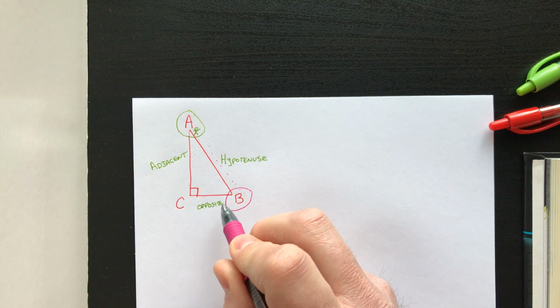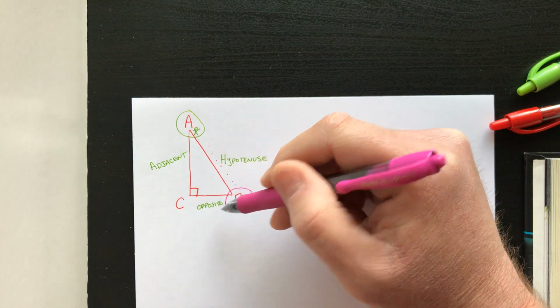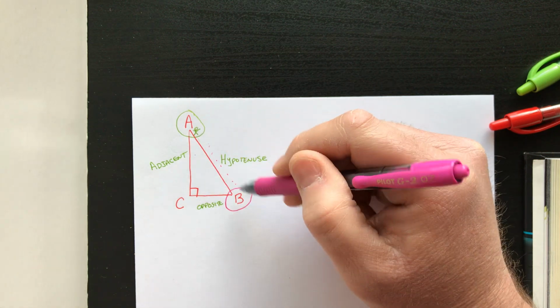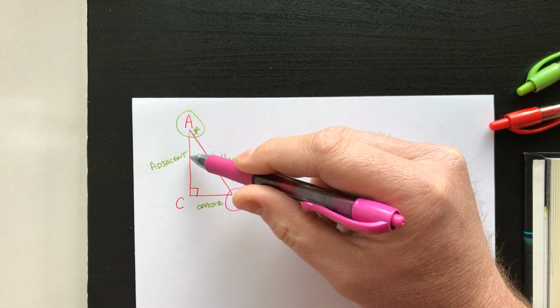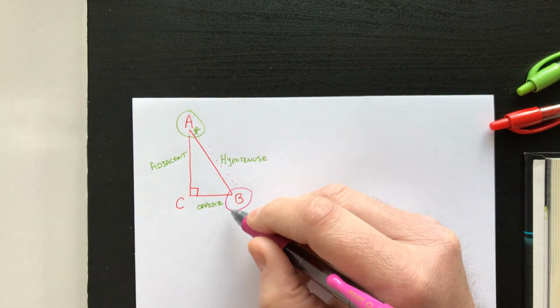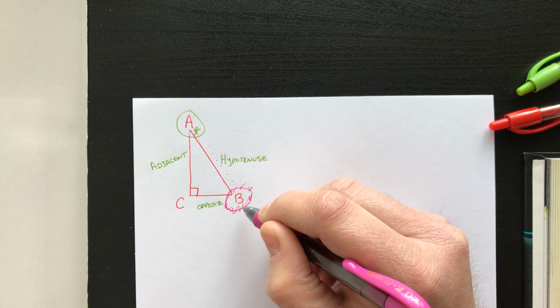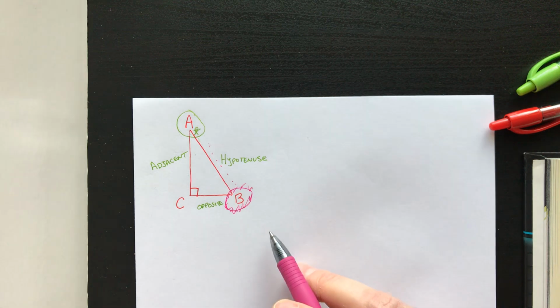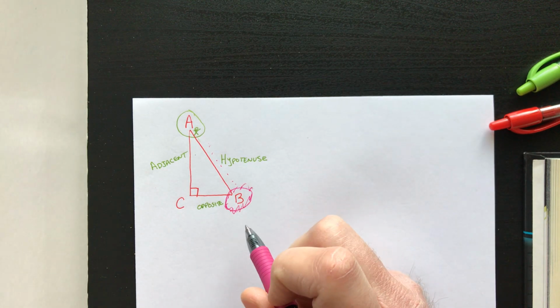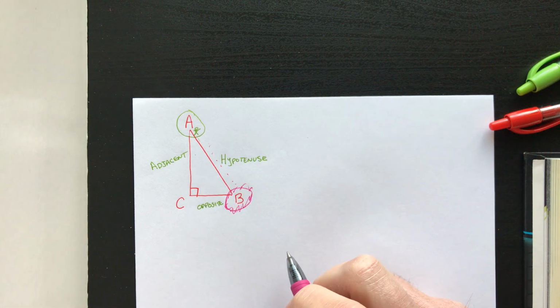So this would be adjacent, and this would be opposite. So depending on where you're standing, either A or B, that will determine the name of this side and the name of that side, all right? So let's just pretend that we're not standing on angle B, we're standing up at angle A, and we're going to use these names, all right? So for right now, we're just going to stand on angle A, all right?